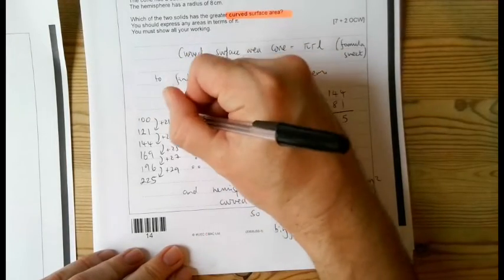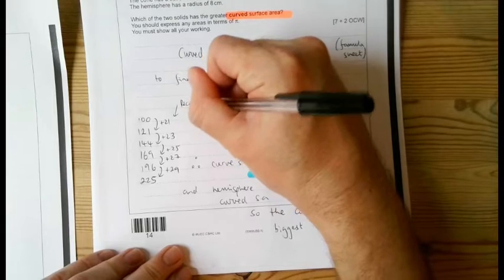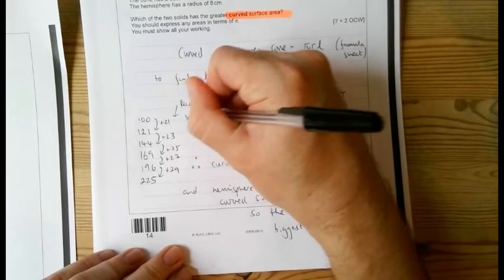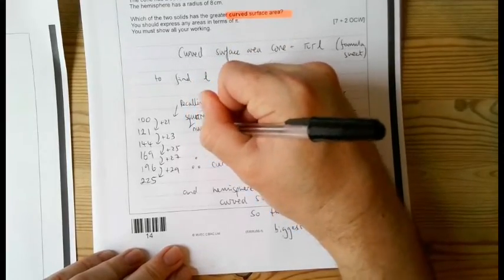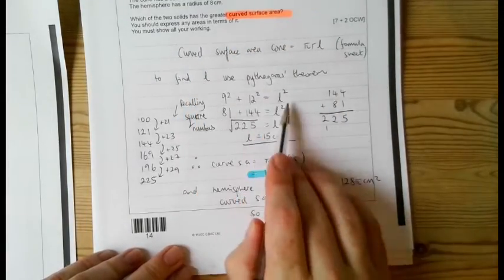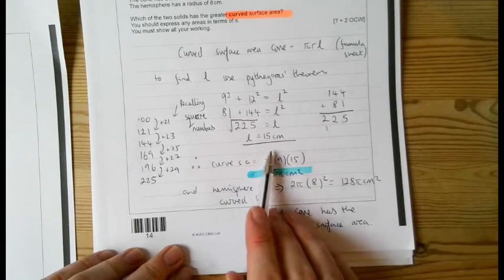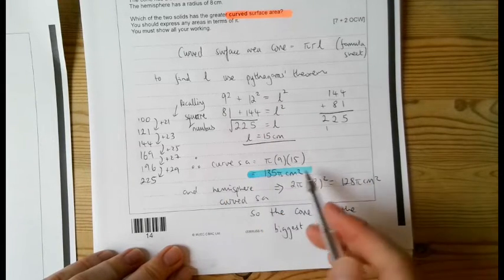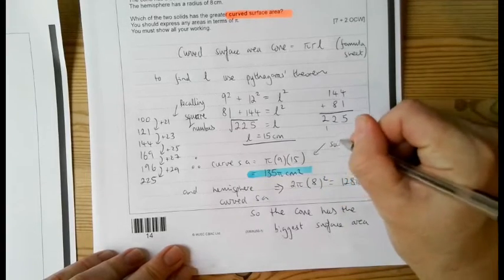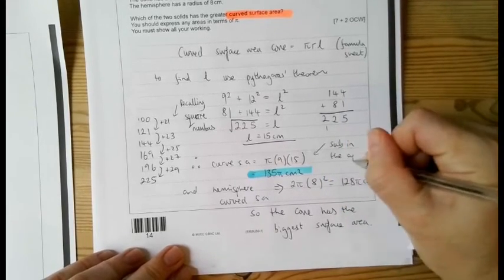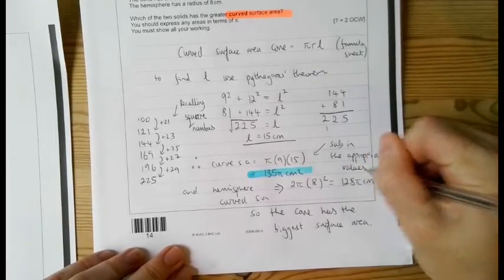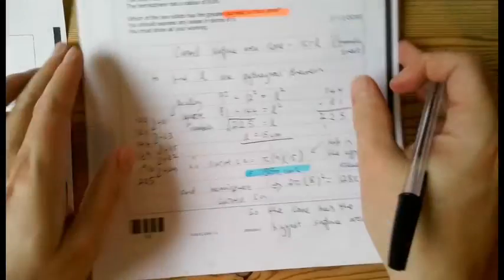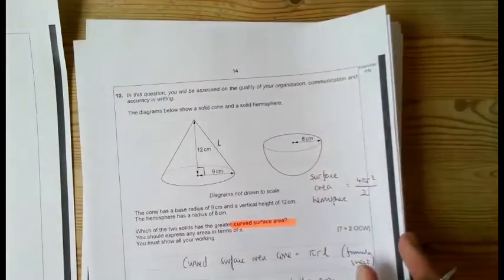What I might do is explain what I'm doing here and just say recalling square numbers. Just explain what you're doing in your steps if you haven't written anything in. Square numbers. I've already said that I'm using Pythagoras' theorem to work that out. And then I'm just subbing in the numbers here. So I could just say sub in the appropriate values to go there. And then fine, I've made my choice. Over the page to question 11.